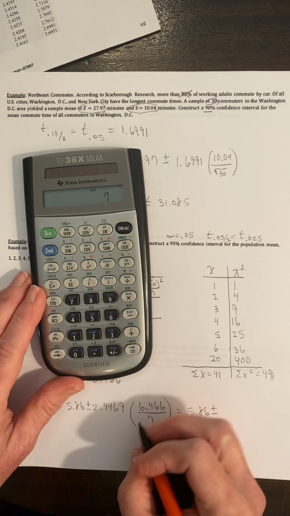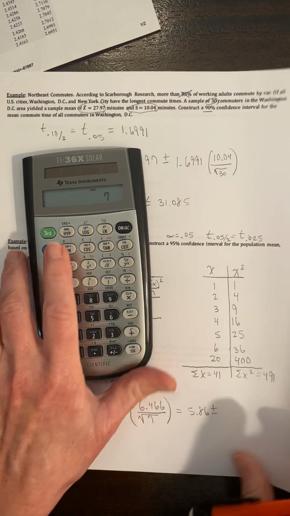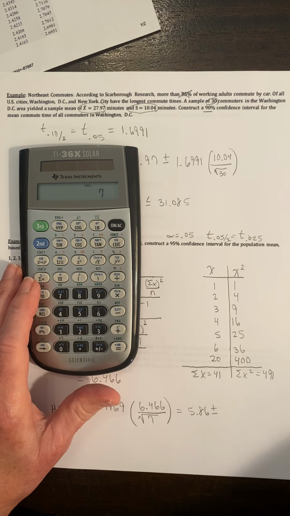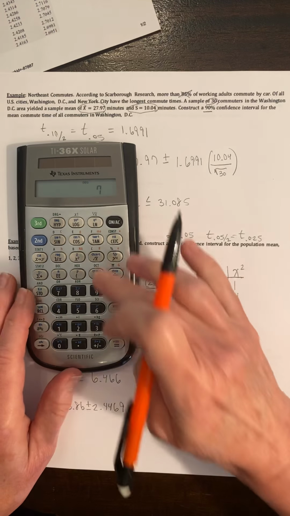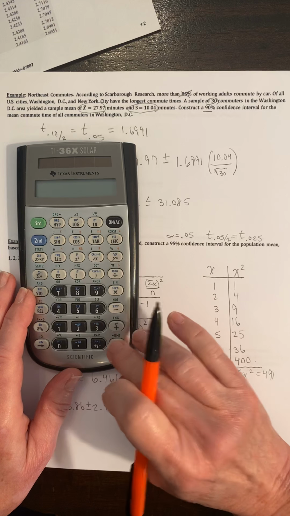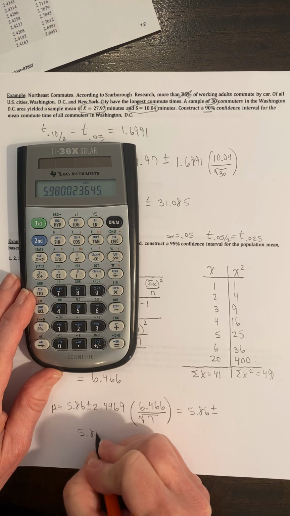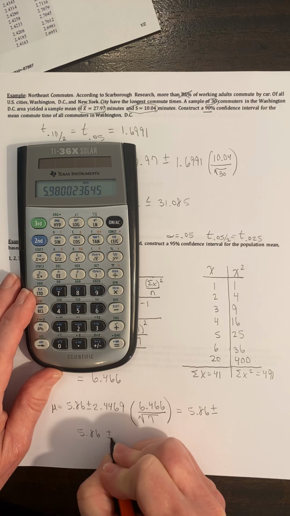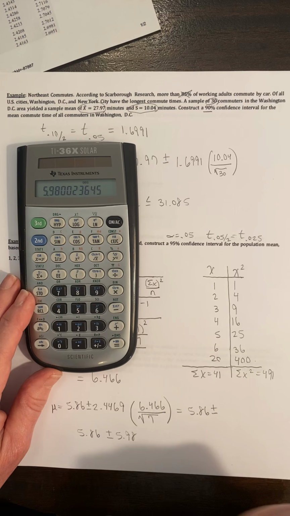Oops, I did forget the square root. Okay, I'm going to go back and make sure I'm doing my formula correctly. I had forgotten my square root right here. So let me take the square root and then hit enter. Okay, that's 5.86 plus or minus 5.98.